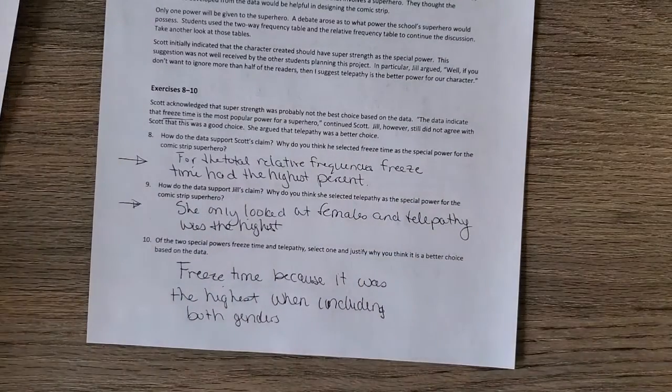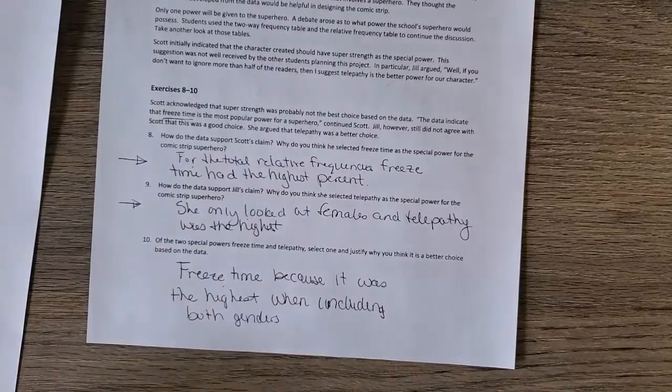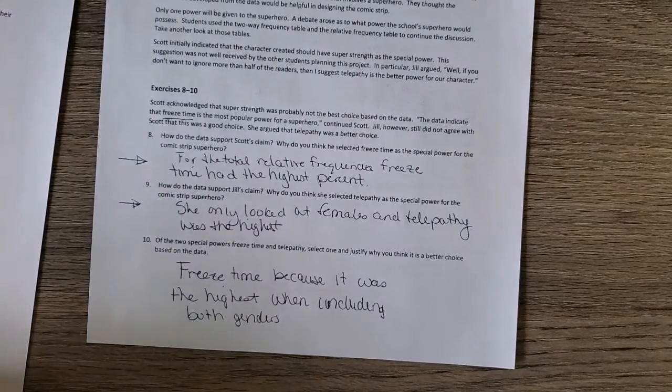Alright, so now you're going to do the worksheet. So read through the questions carefully, fill out the table carefully, and answer the questions that are similar to what we just saw here.